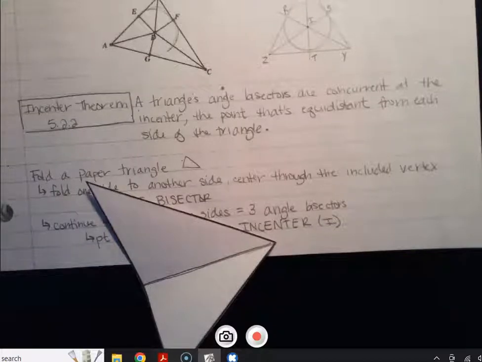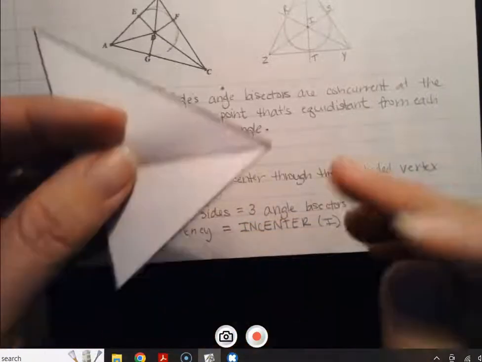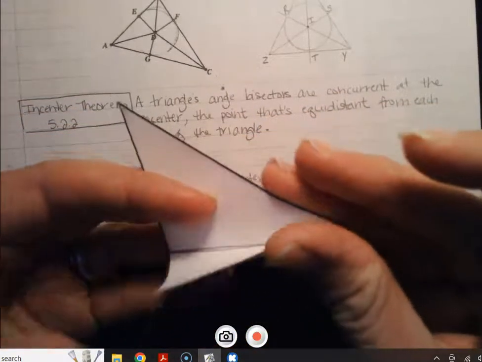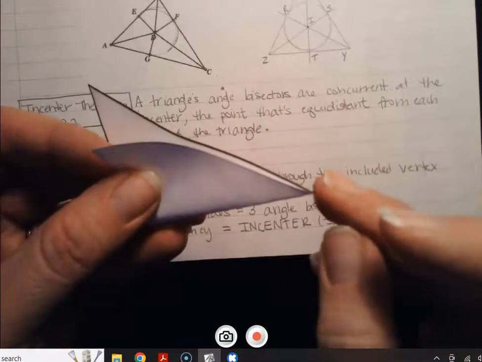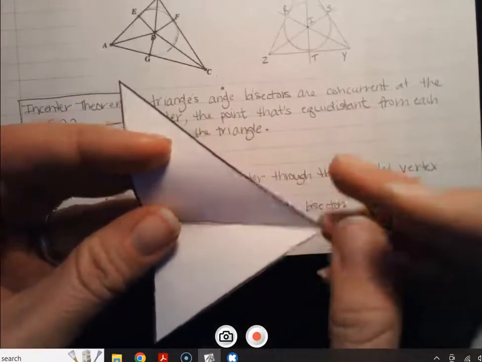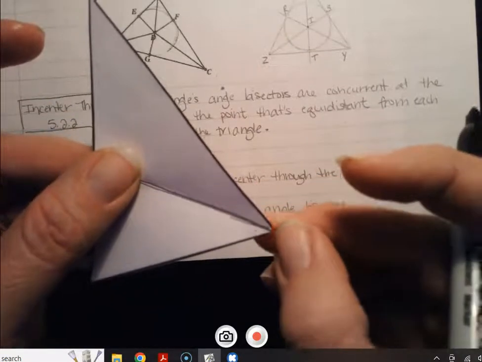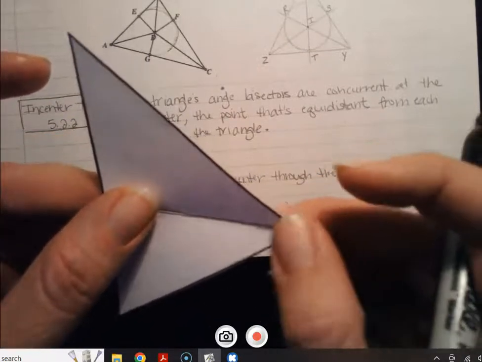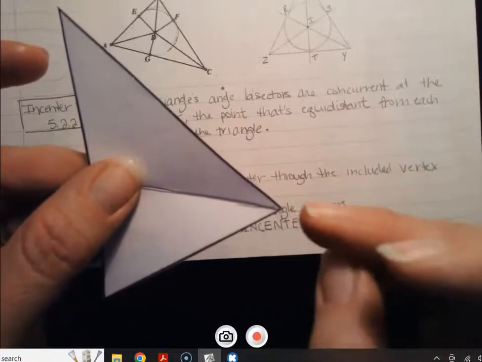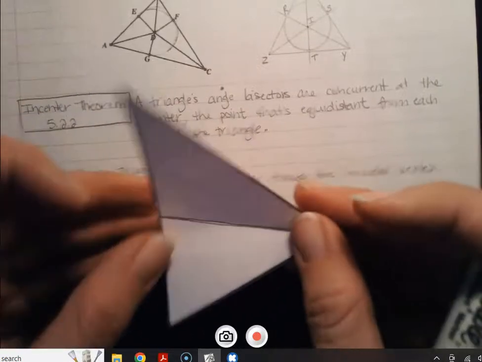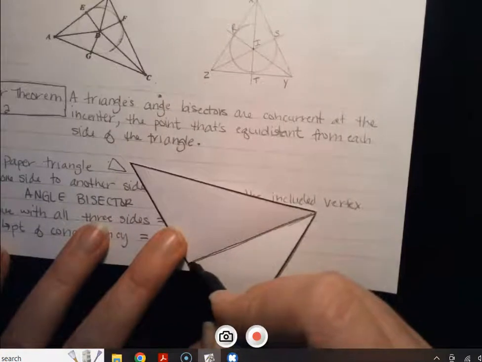What did we bisect? Nope. What did we fold in half? Yes, you do, right here. We folded it and made sure that was cut in half. What is that? Is this a side of my triangle? Is this an angle of my triangle? It's not a right angle. We don't know that it's a right angle. What is it? Is it an angle? Yes, so this is an angle bisector.